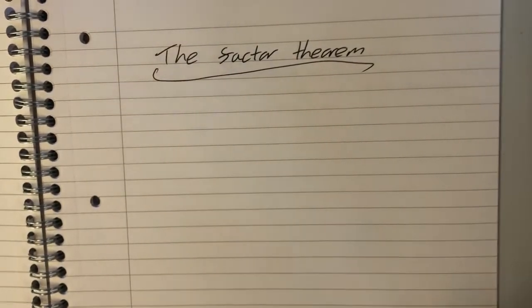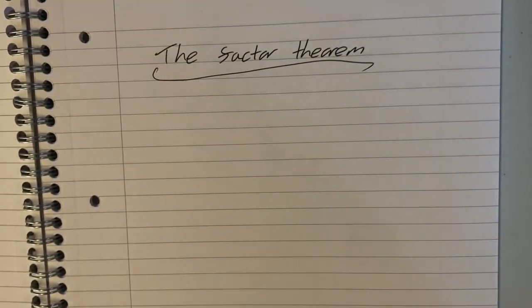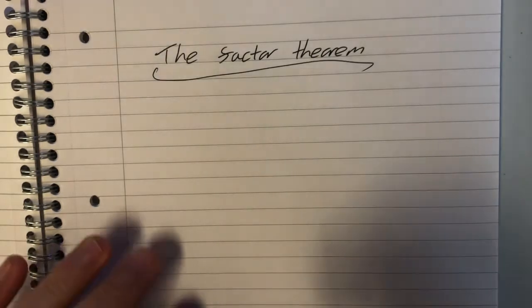Okay, following on from my previous video, which was on polynomial long division, we now arrive at something called the factor theorem. The factor theorem is very straightforward.